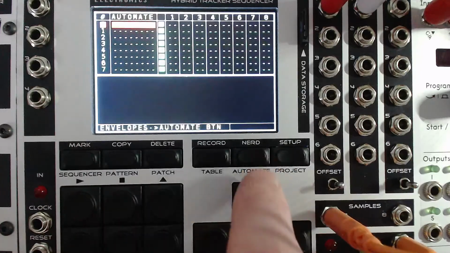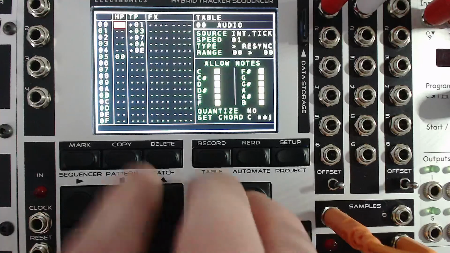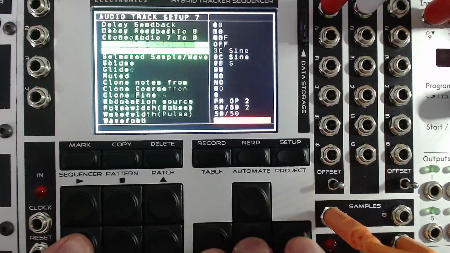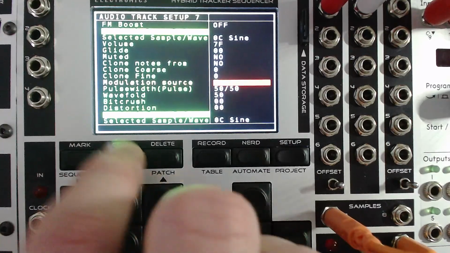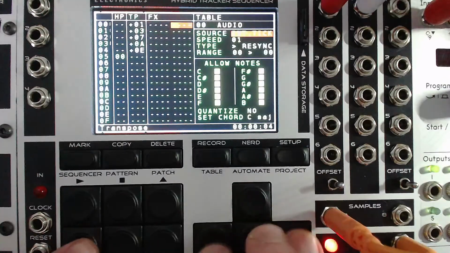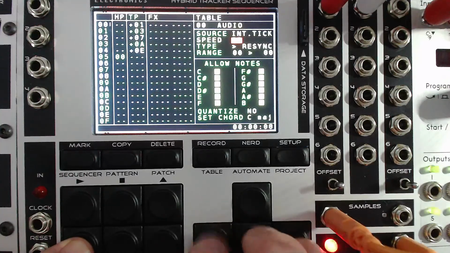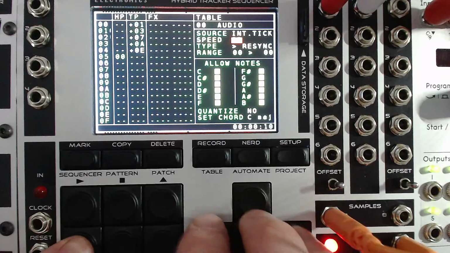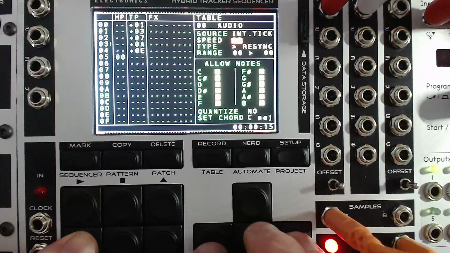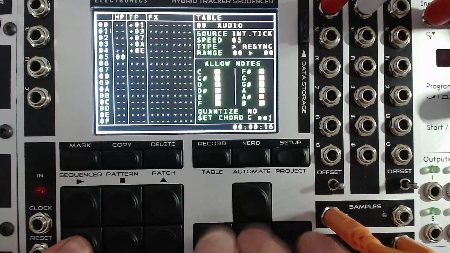Let's turn off the FM just to make sure we're nice and clear here. So I'll turn down the speed. Still also going to be actually hard to hear. One sec. I forgot to set quantize.